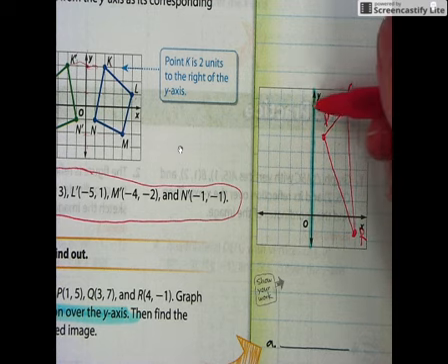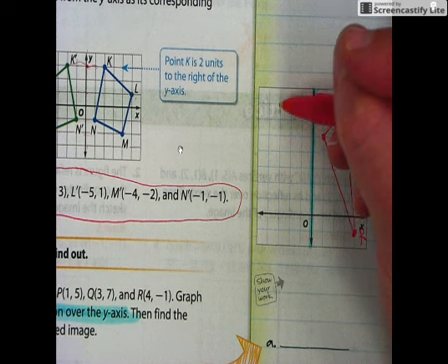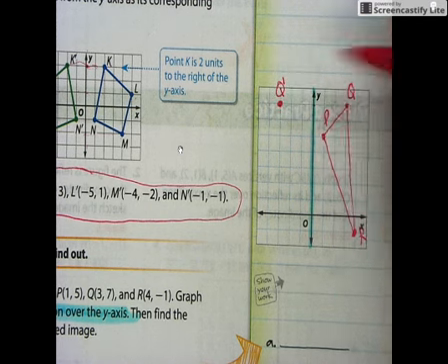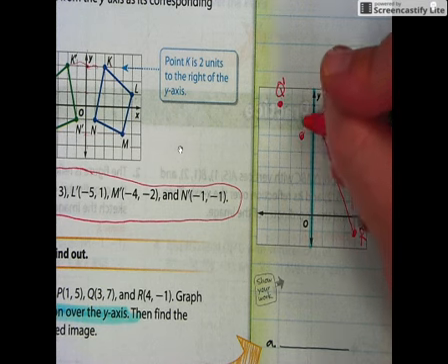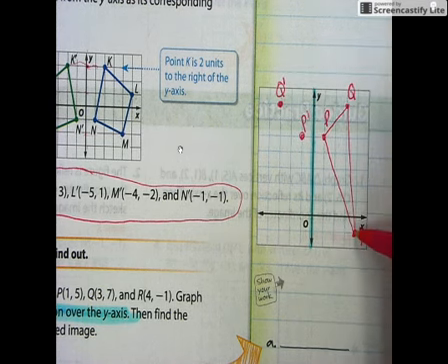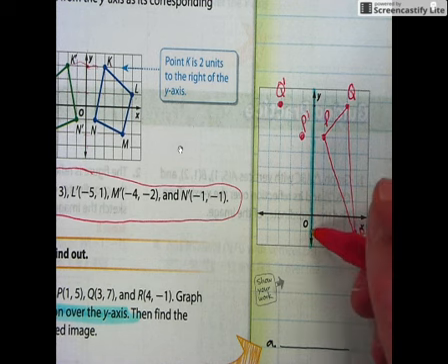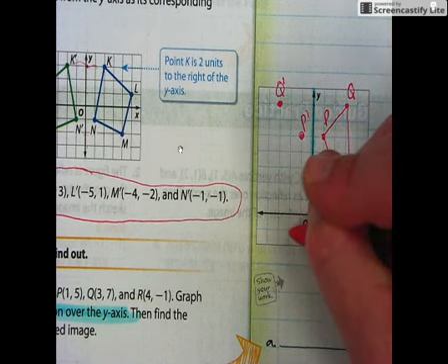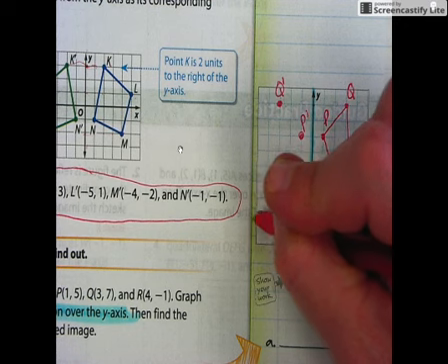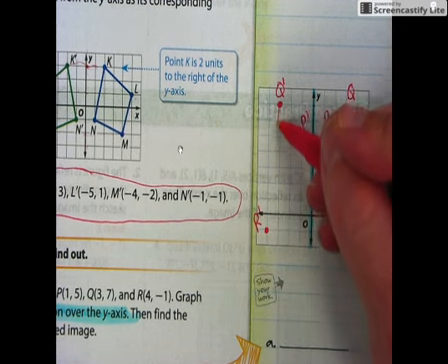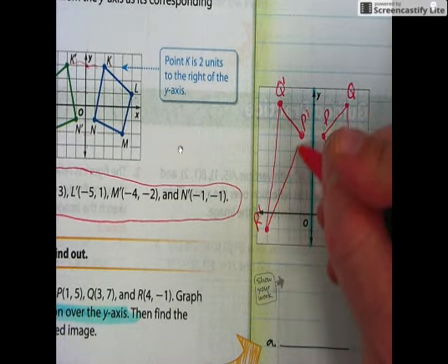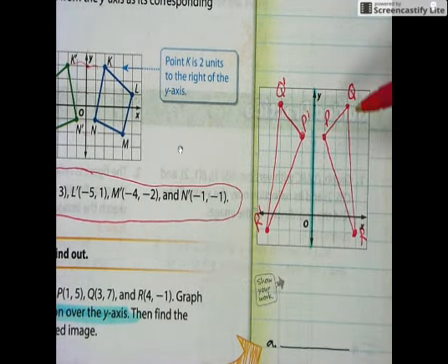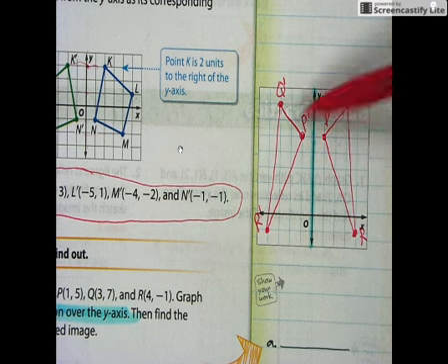Point Q is 1, 2, 3 units away. So we're going to count 1, 2, 3 units away, and this is Q prime. Point P is 1 unit away, so we're going to count 1 unit away on the other side, P prime. And point R is 1, 2, 3, 4 units from the y-axis. So we're going to count 1, 2, 3, 4 units and label this R prime. And if we connect the dots and take a look at this, this does look like this figure is looking at itself in the mirror.